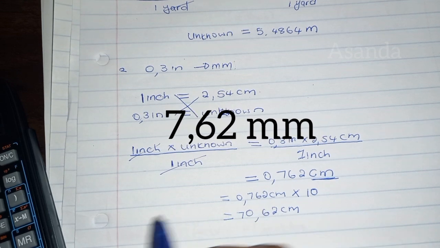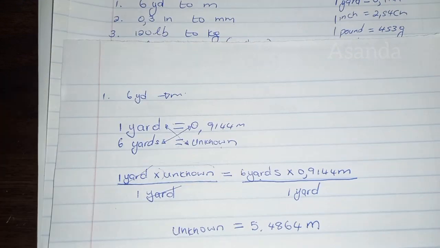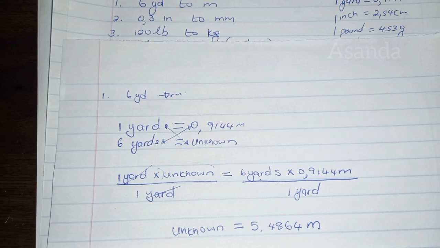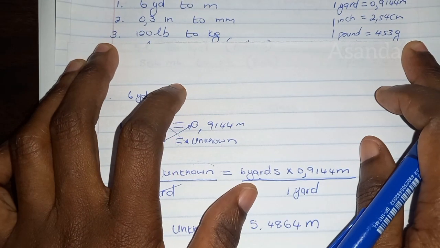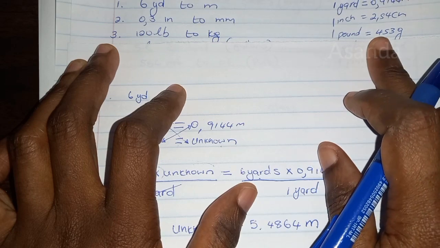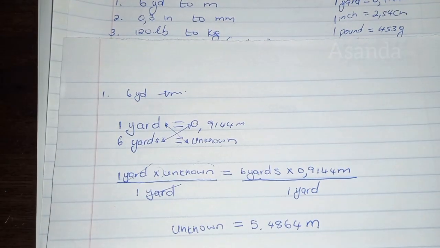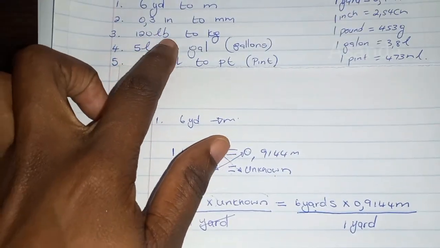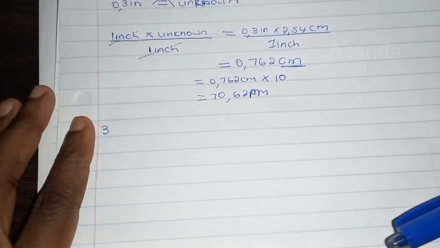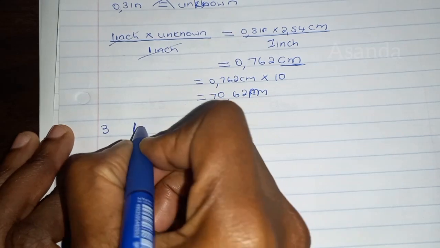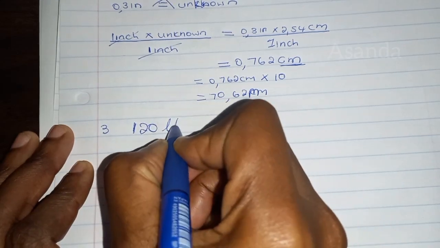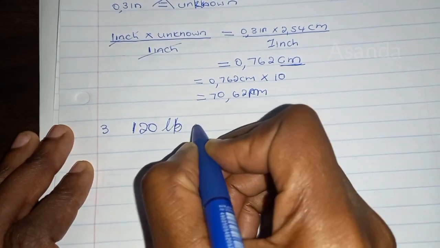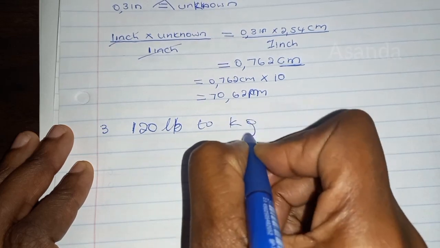Okay, so we're going to do number 3. 120 lb, lb is pounds, to kilograms. So I'm going to change pounds to kilograms, and it says use the conversion factor: 1 pound is equal to 453 grams. So let's first write our question. 120 pounds to kilograms. So let's do that. 120 pounds, lb, to kilograms.